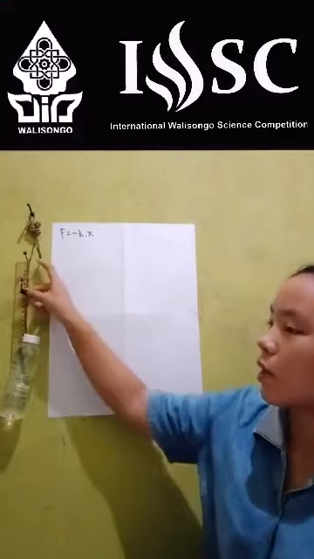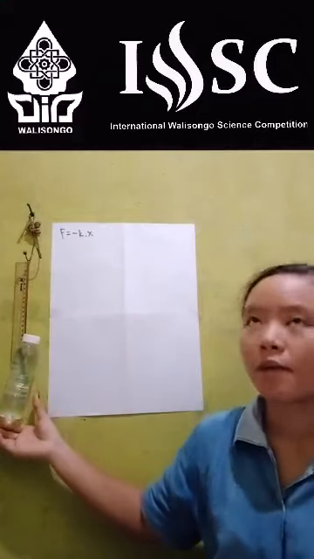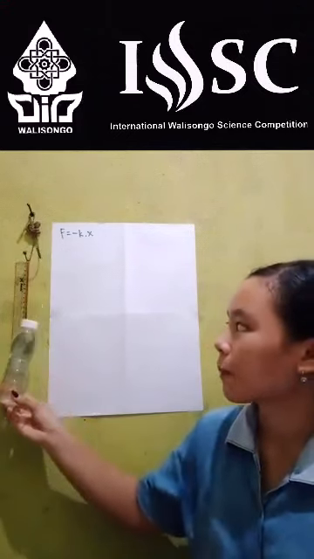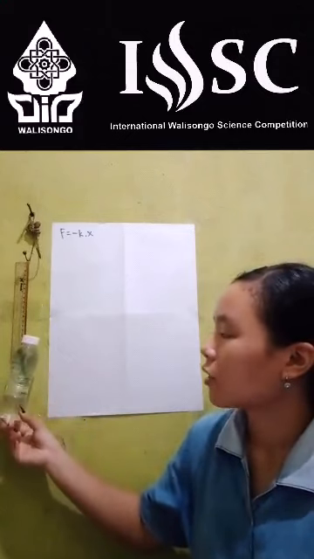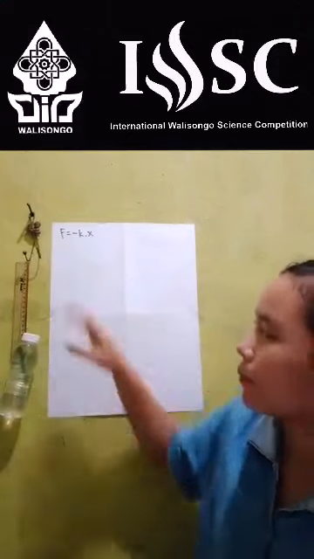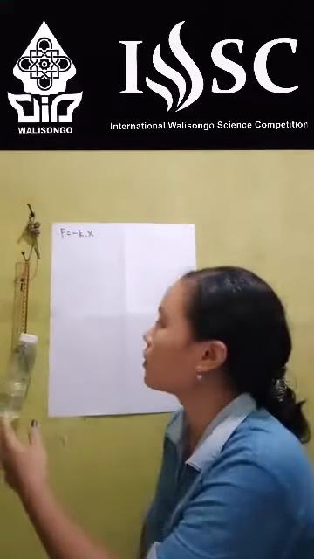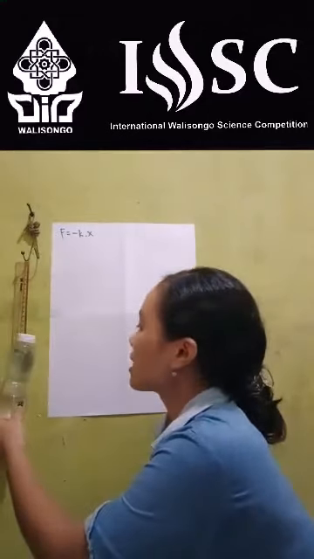For the example from the system, the length of this rubber at first is 5 centimeters, and when we add this object, the rubber increased in length, and now the length of this rubber is 16 centimeters.